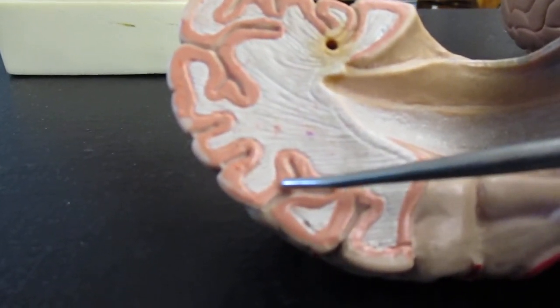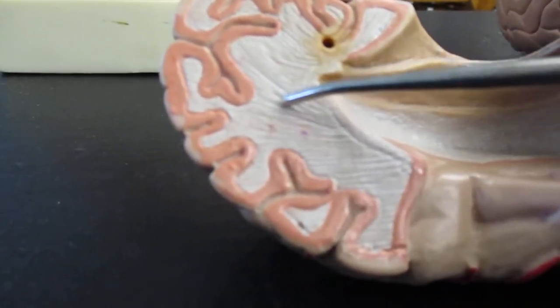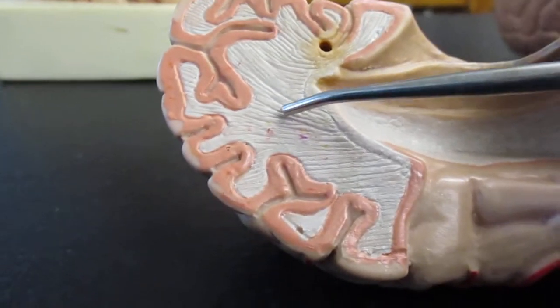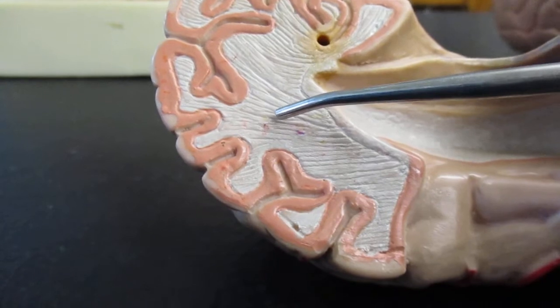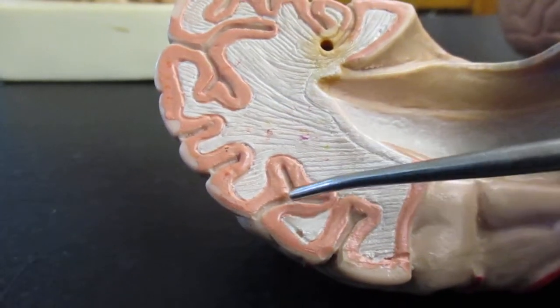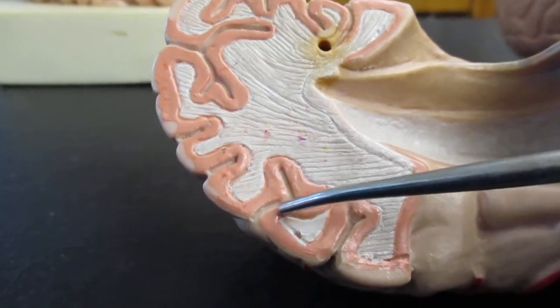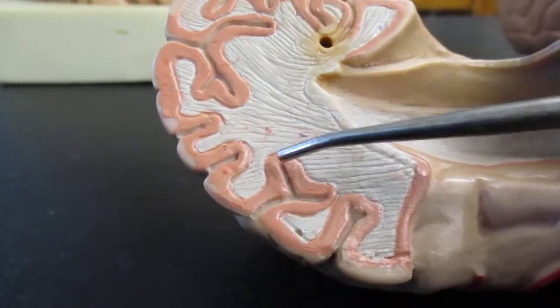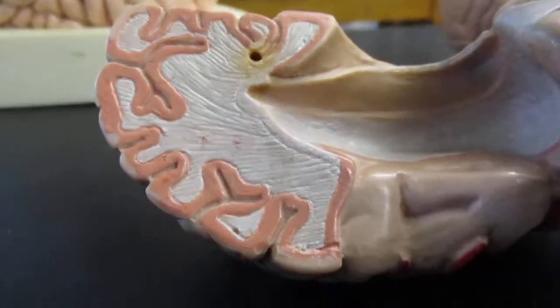Cerebral cortex is made up of neuronal cell bodies and dendrites. The cerebral medulla is made up of myelinated axons, and that's the reason it's lighter colored. So you have the cerebral cortex region, and then this cerebral medulla region.